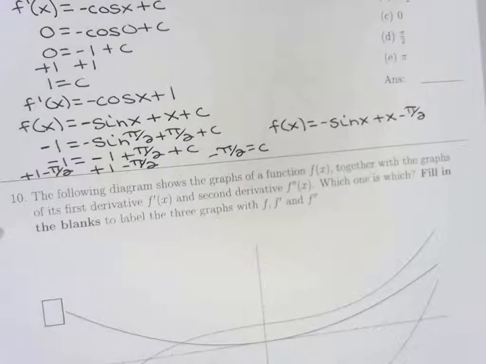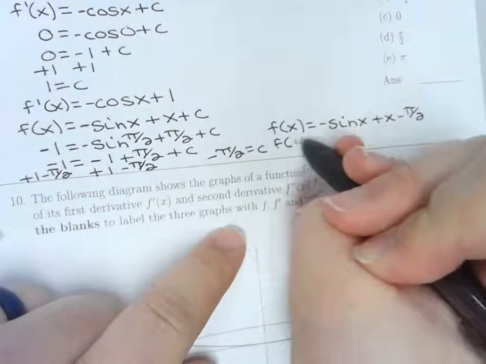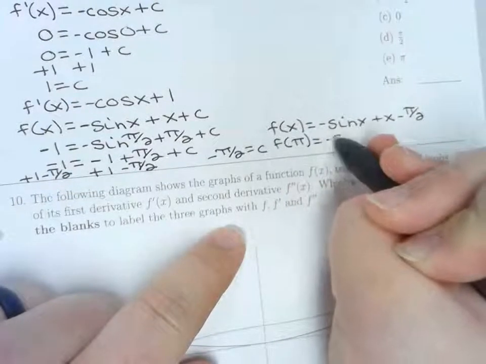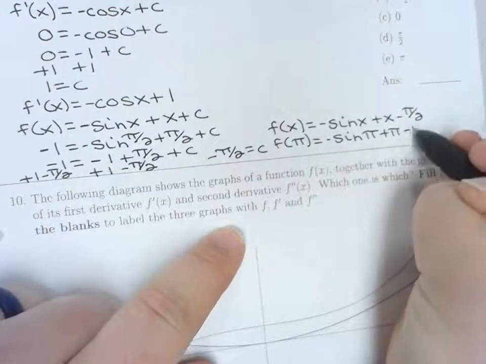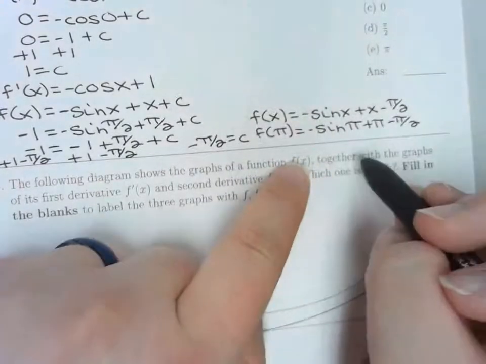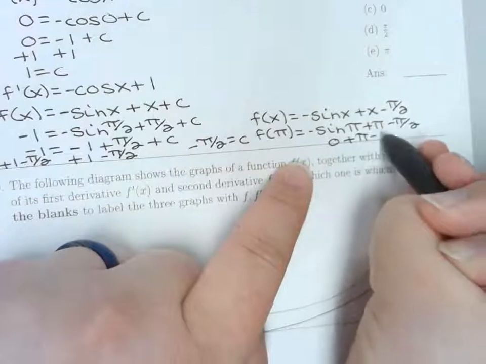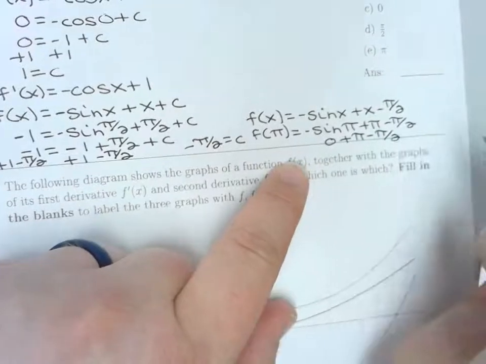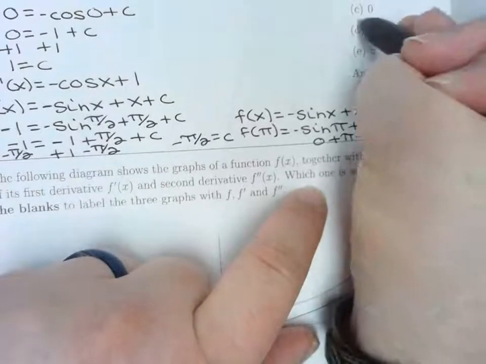And then my actual question is f of pi. So f of pi will be plug in pi. So negative sine of pi plus pi minus pi over 2. Sine of pi is 0. So 0 plus pi minus pi over 2. And then pi minus pi over 2 is pi over 2. So the answer is d.